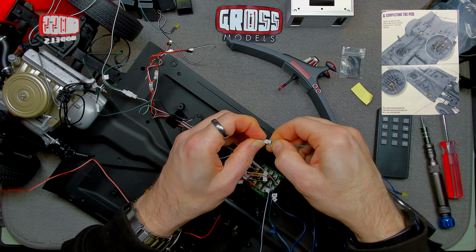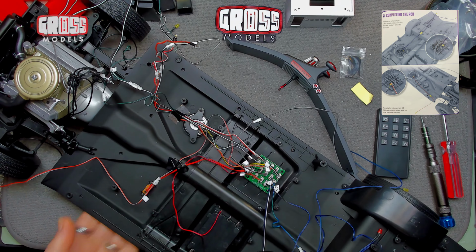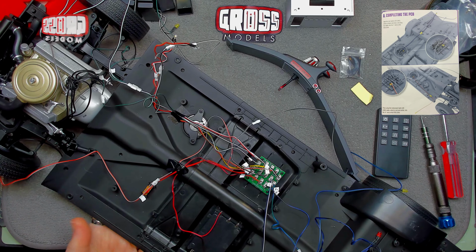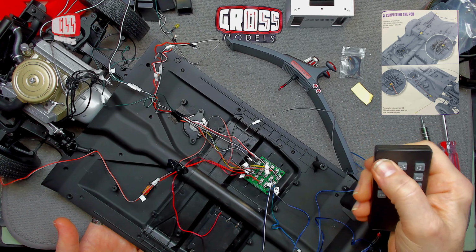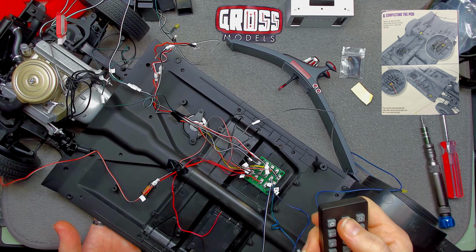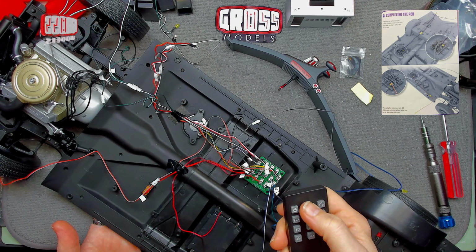Test everything out. There we go. I've already put some batteries in it. The switch is just about here. So I shall flick that to the on position and nothing happens. But we've got the remote. So we push the power button, nothing happens. There you go. Beeping noises. Very nice to have a volume control.